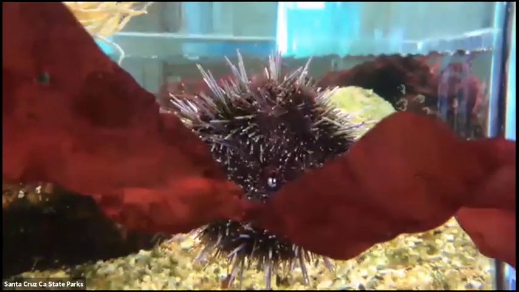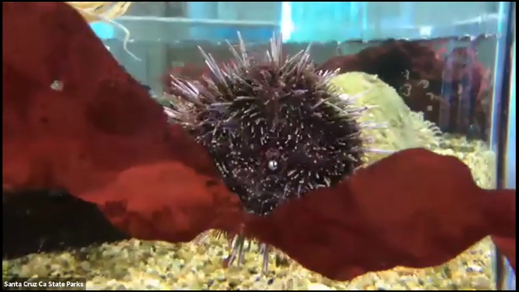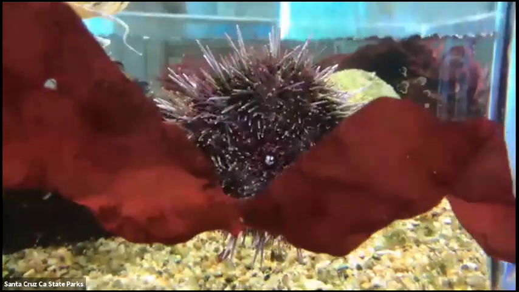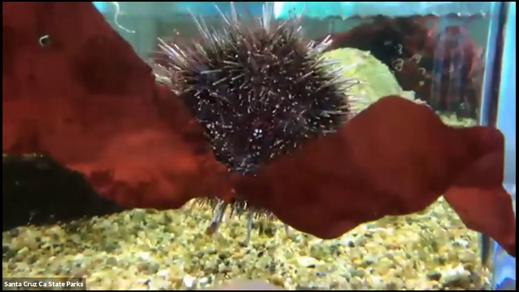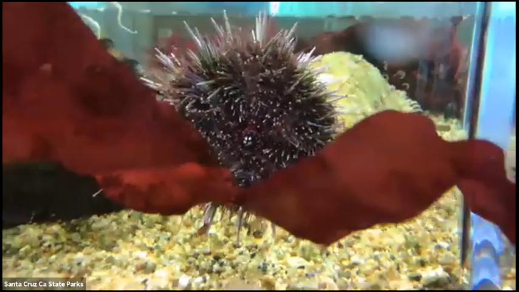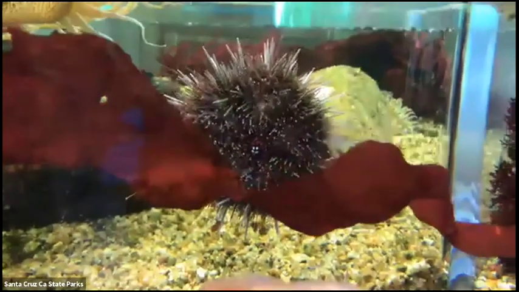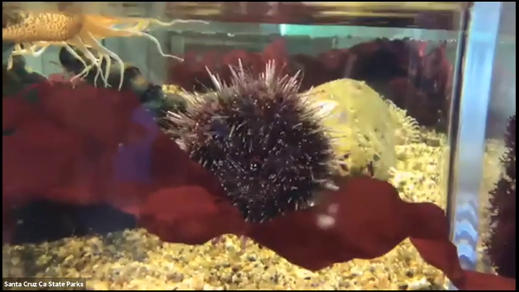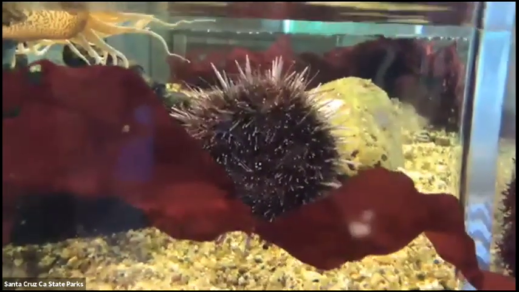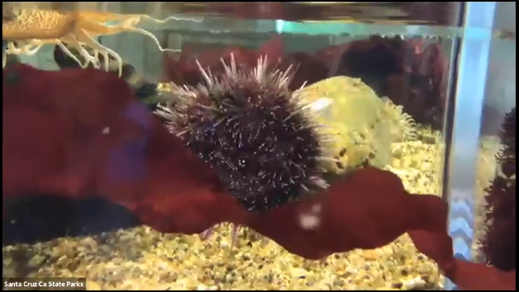So you can also see its mouth. Do you see those like white five tooth-like plates coming out of the middle of the sea urchin? It's right above the algae that's floating there. Those are its teeth. And that mouthpiece is actually called Aristotle's lantern. So let's go take a closer look at that.